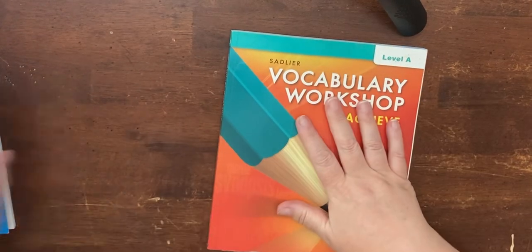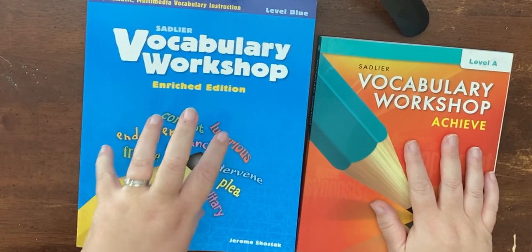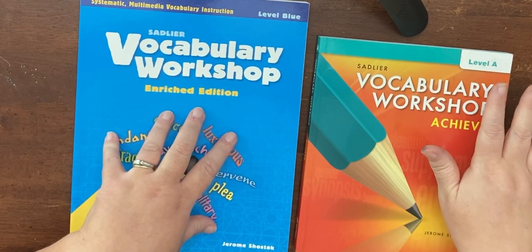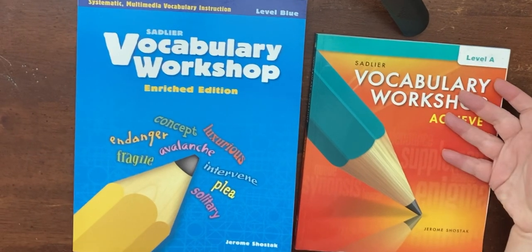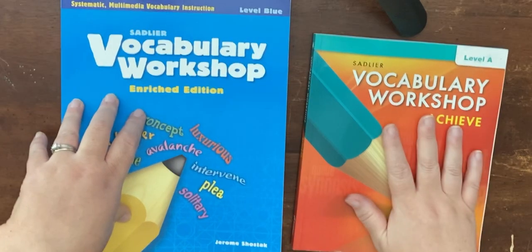So for next school year, my 4th grader will be doing the 5th grade vocabulary, and my 7th grader, we're going to move on to Zaner-Bloser's Word Wisdom. Just because this, I don't love it. I wanted to love it because I loved this color series so much, but I did not.